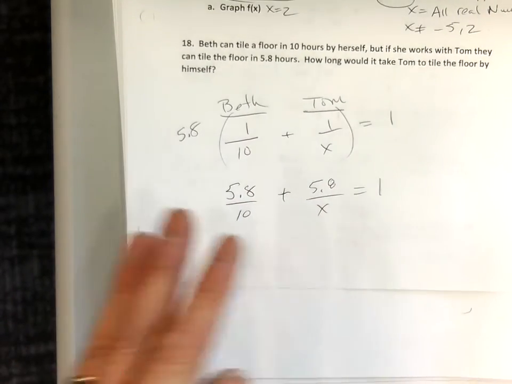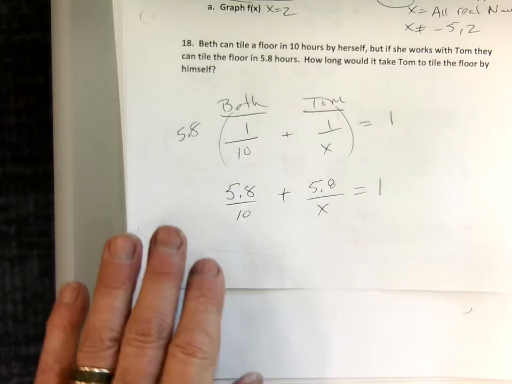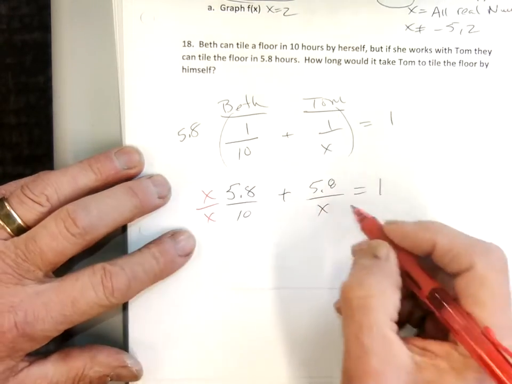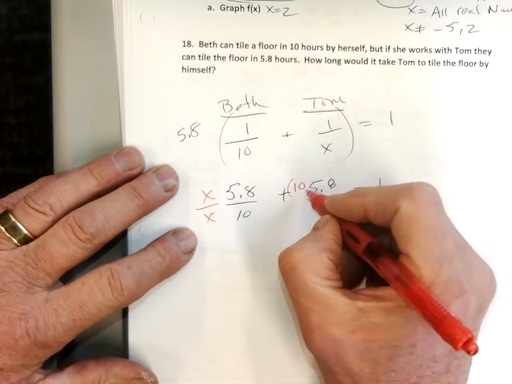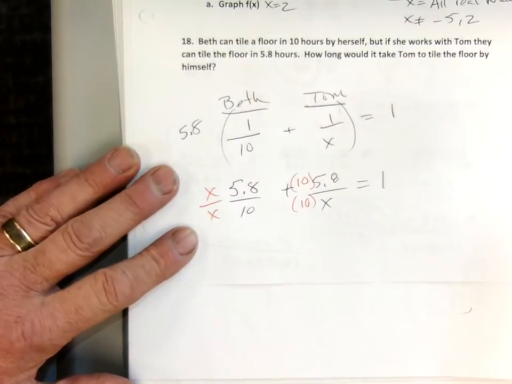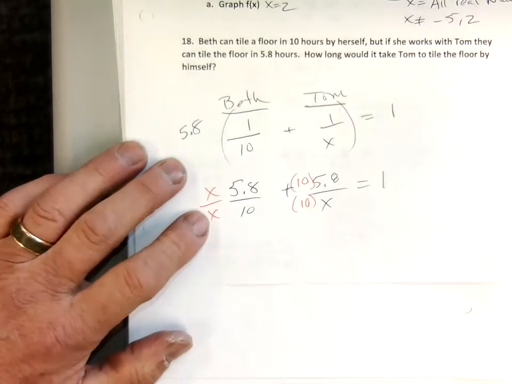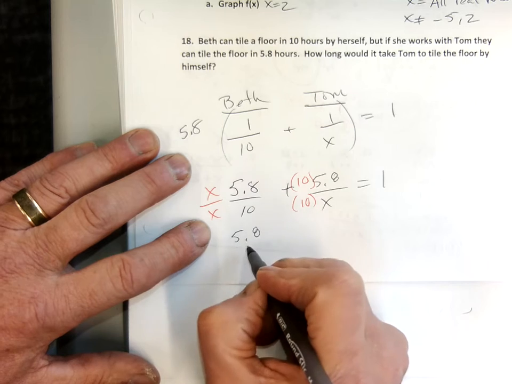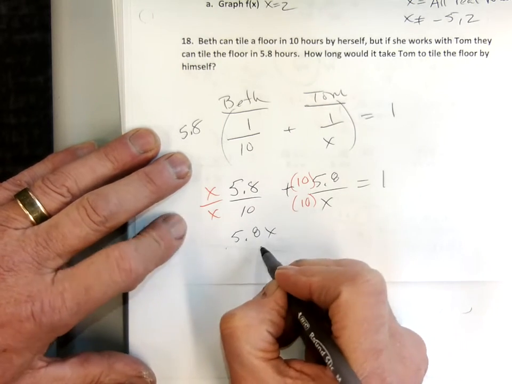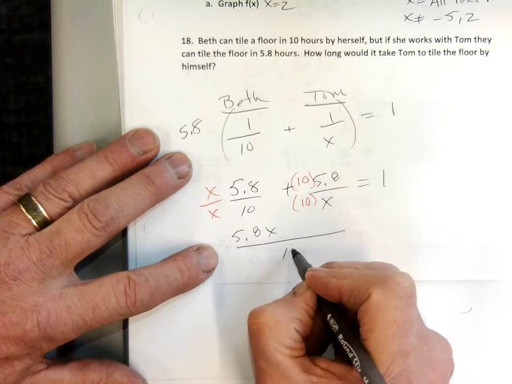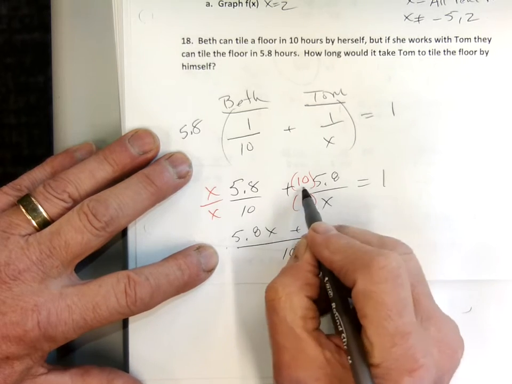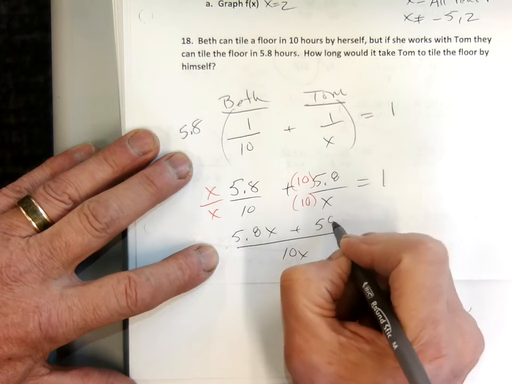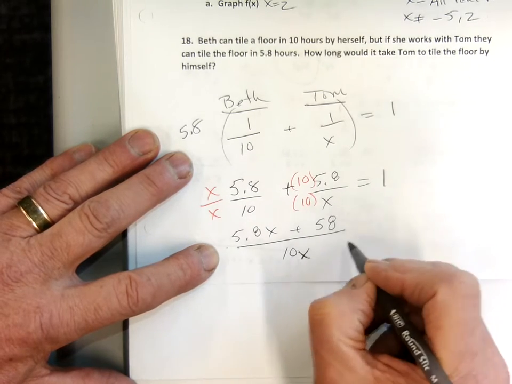All right, and I'll go over this again with you guys tomorrow before you take the test, okay? So common denominator: x over x, common denominator, 10 over 10, and I'm going to get 5.8x over 10x plus, if I multiply 10 times 5.8, I get 58 over 10x equals 1.